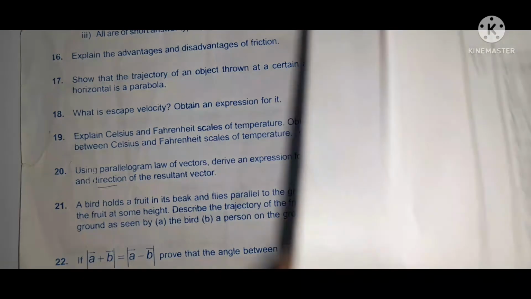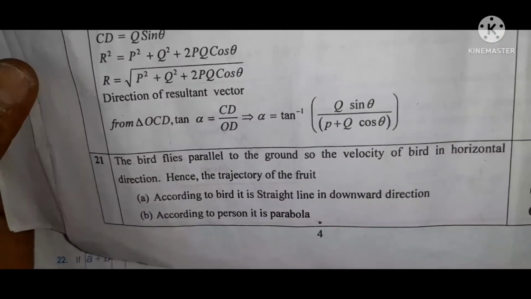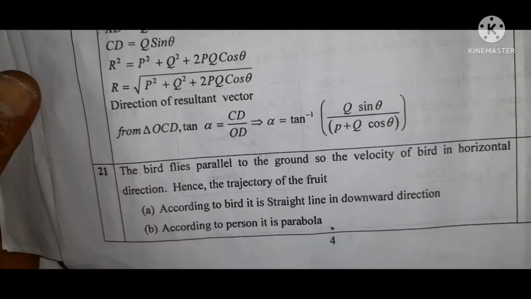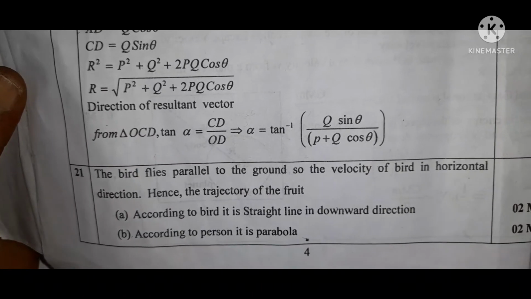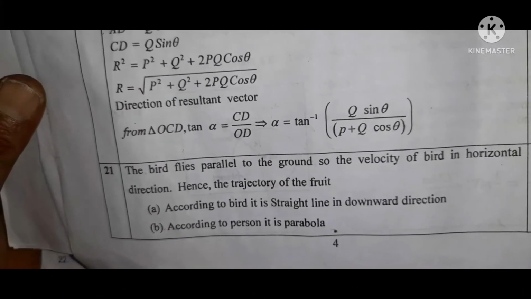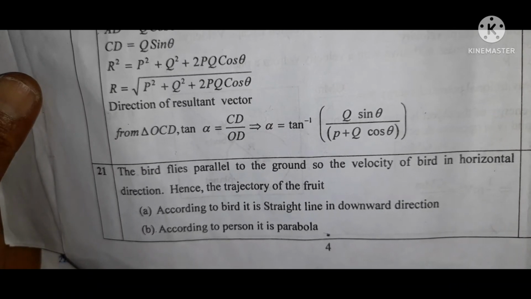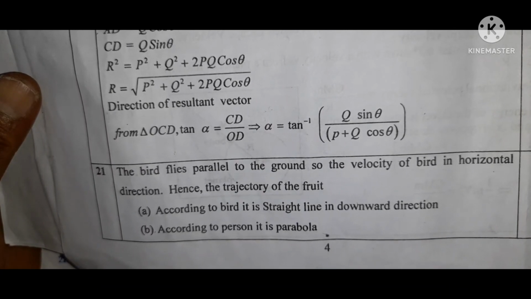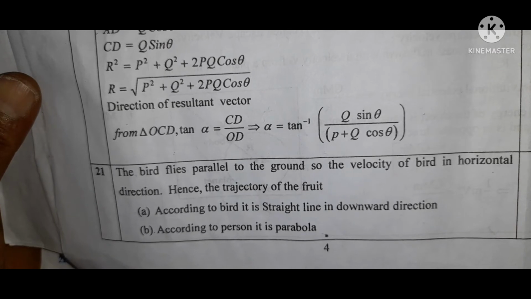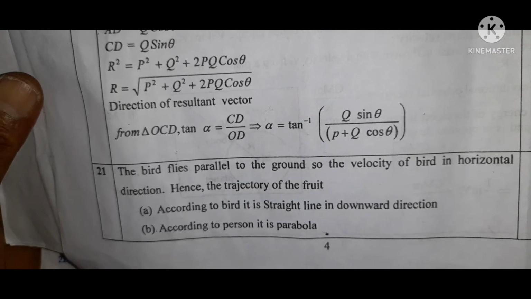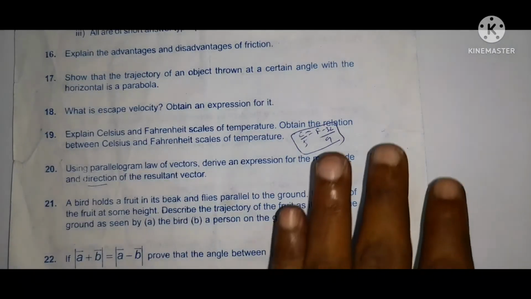That is, the simple answer for this will be given here. A bird flies parallel to the ground, so the velocity of the bird is in the horizontal direction. Hence the trajectory of the fruit: according to the bird, it is a straight line in the downward direction. According to the person, it is a parabola.